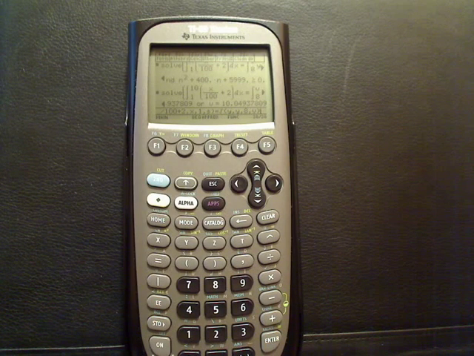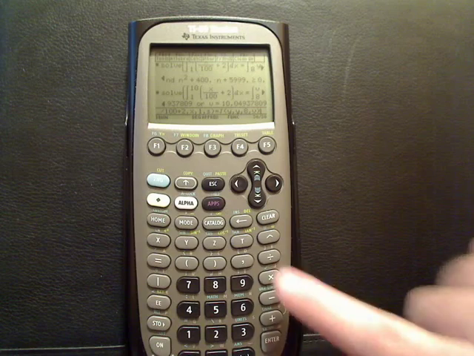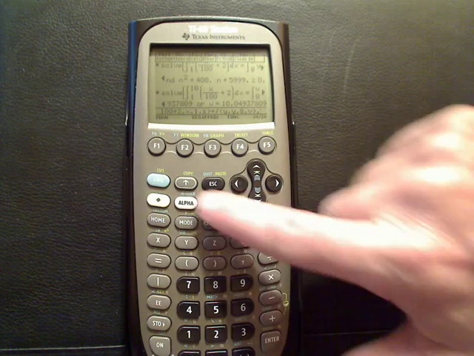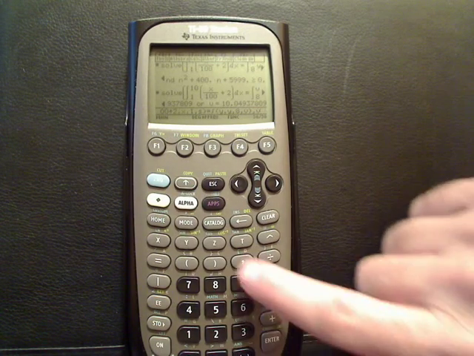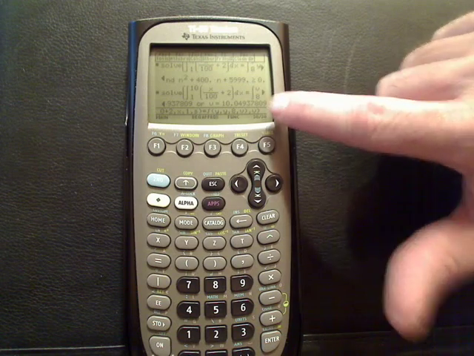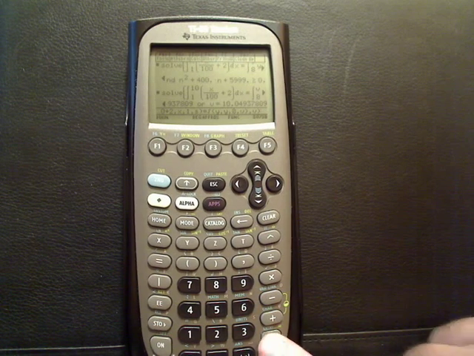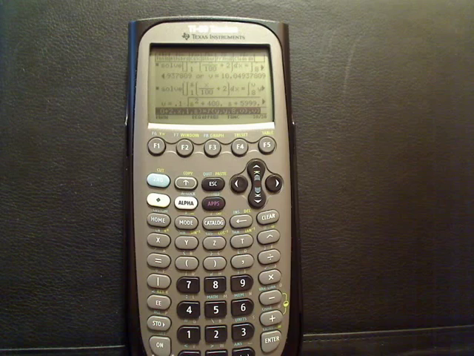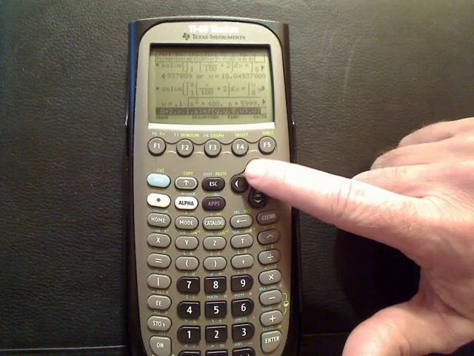And of course I've got two variables there. I can solve for one in terms of the other, comma, and I'll solve for v and close that. And when it's just one equation, you don't have to use the curly brackets around the variables like you do with multiple equations. When we hit solve, it comes and it solves it.